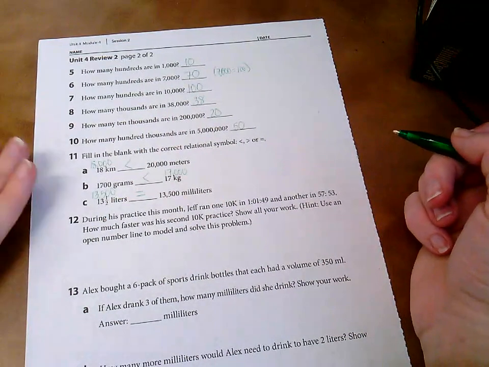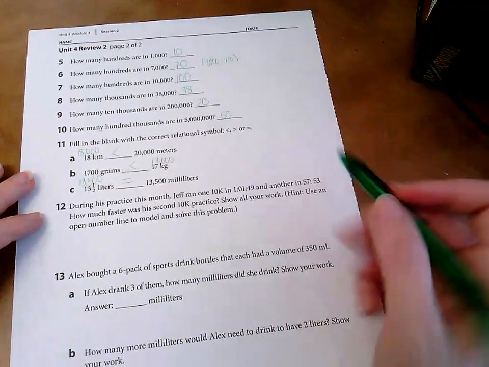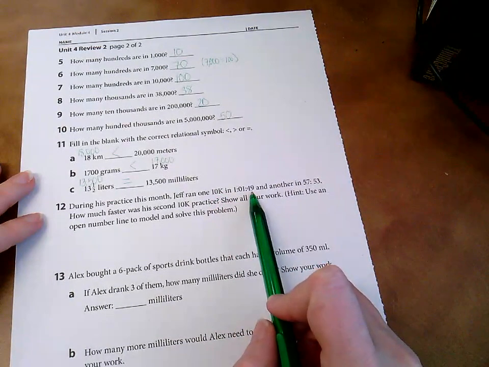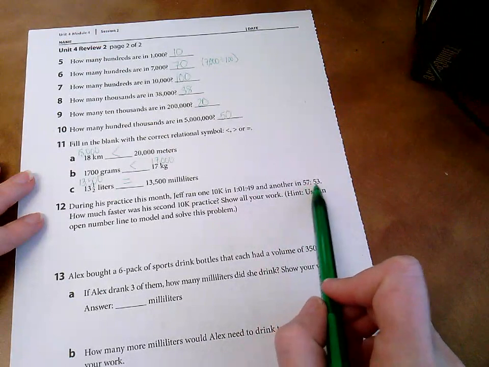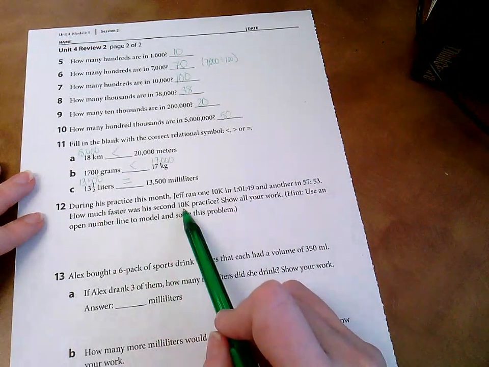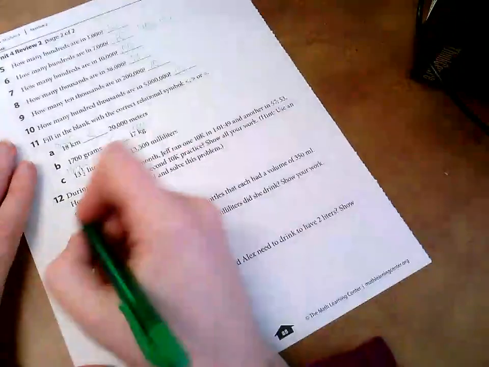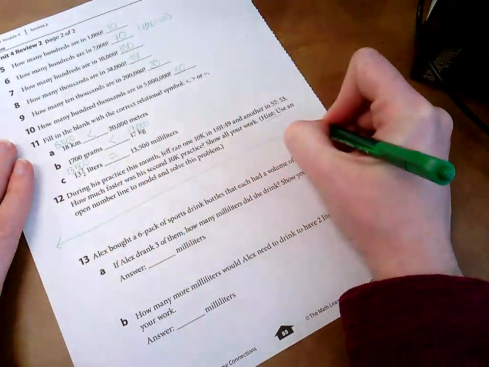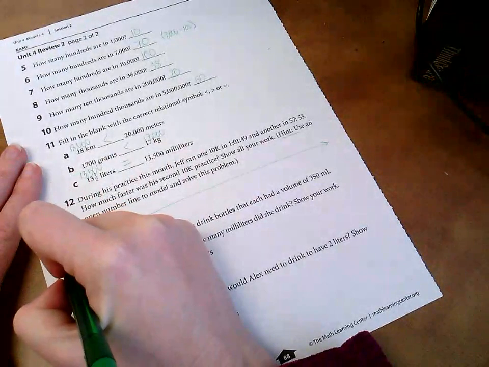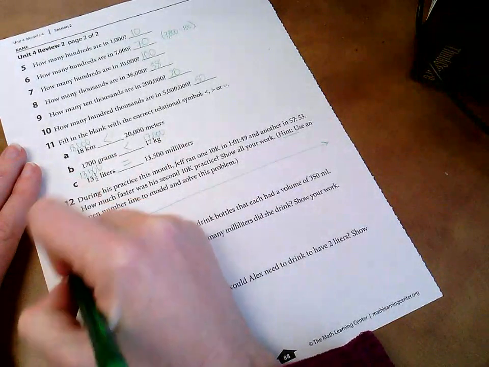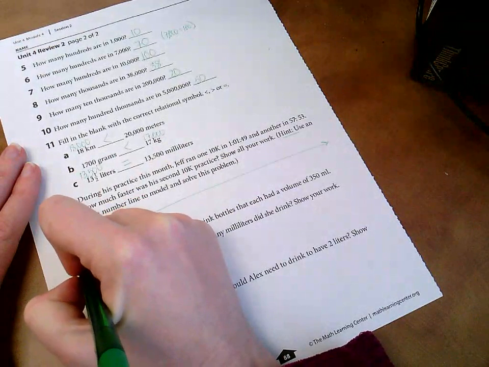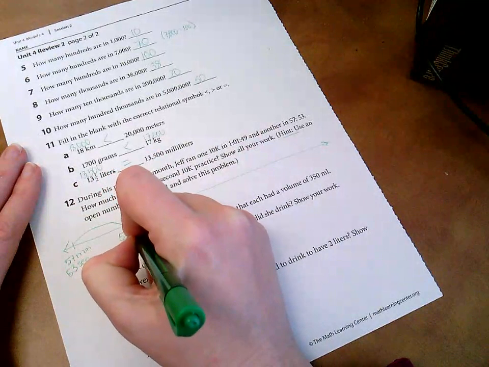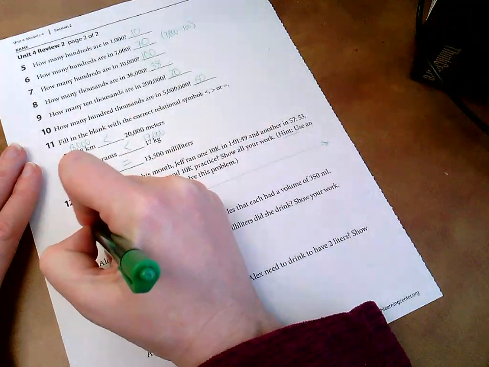Number 12. During his practice this month, Jeff ran one 10K in 1 hour, 1 minute, and 49 seconds, and another in 57 minutes and 53 seconds. How much faster was his second 10K? So when we use time problems, and it says our hint, we're using a number line. And I'm going to start at 57 minutes and 53 seconds. My first jump is going to be to 58 minutes, which is only a 7-second jump to get me to 60.